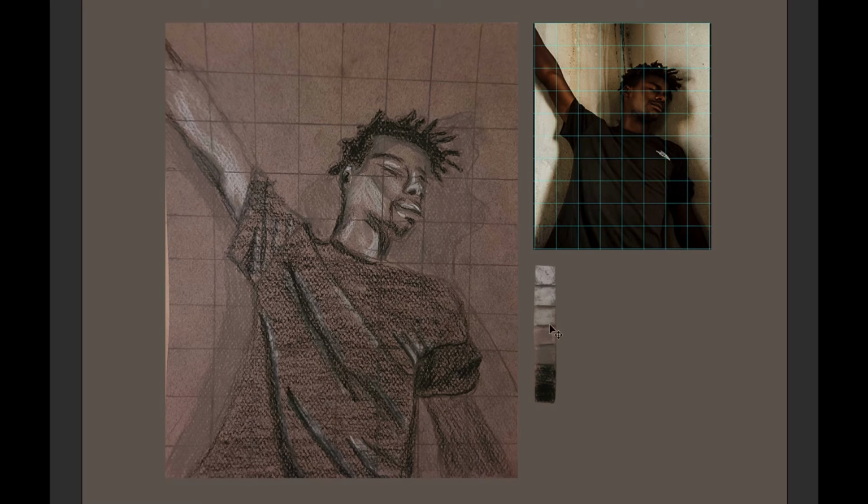So the value scale is not bad. It again could be more robust and filled in. And again, because it is a gauge for you to estimate the values that are in the photo and be able to translate them with some accuracy to the drawing. Looking at the plotting, the shoulders, arms, and torso seem to be plotted okay. You know, there's a comfortable degree of accuracy there.